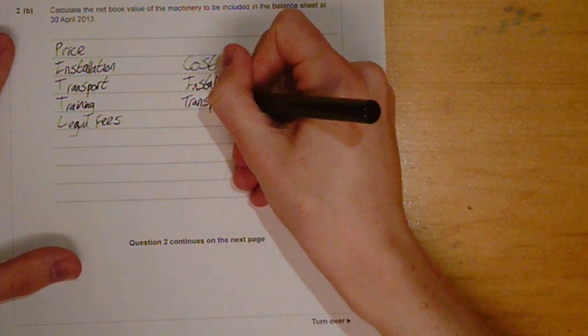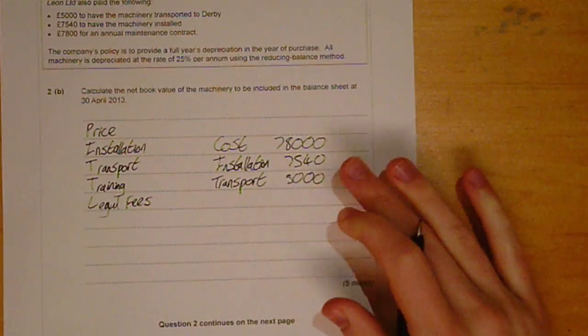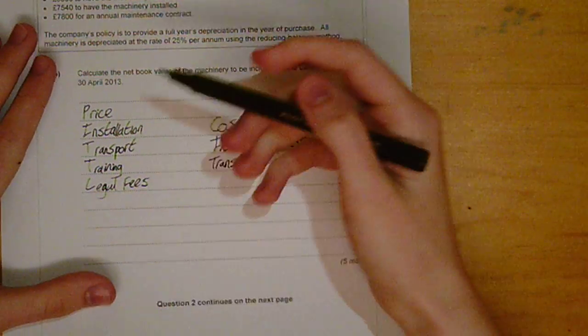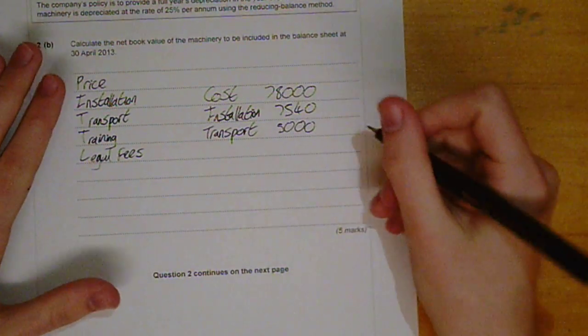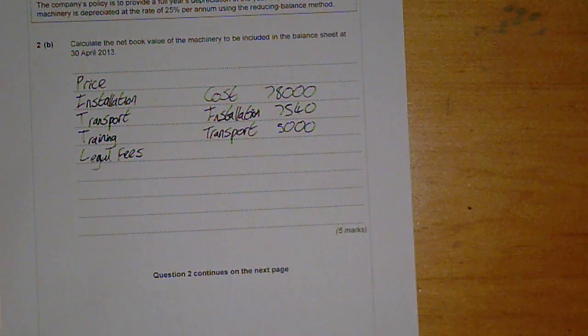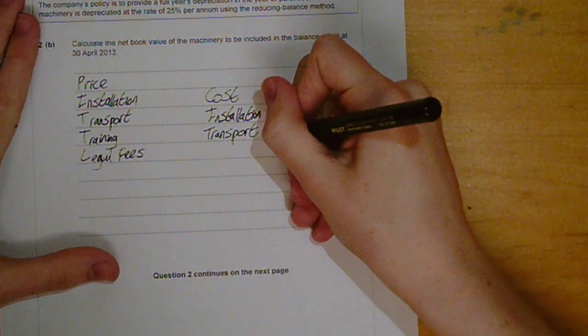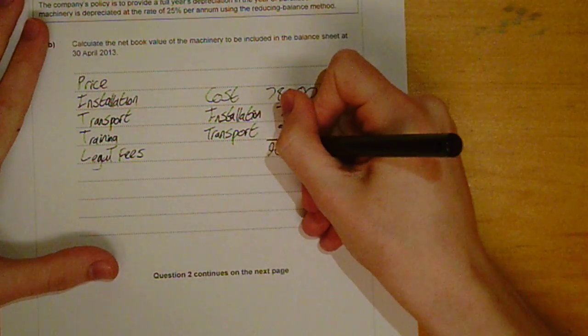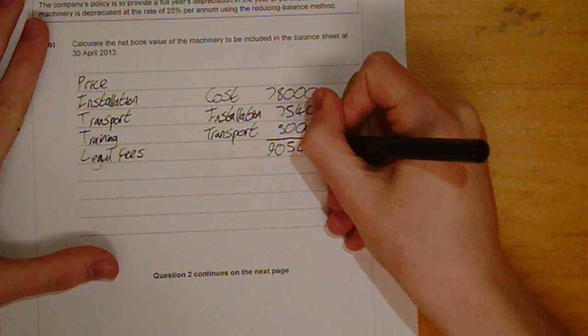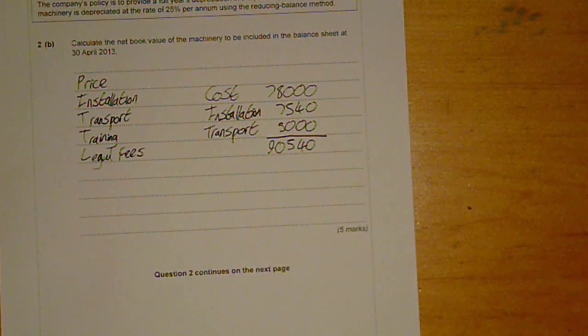Transport. Okay, so the maintenance contract, that's not in our group of 5, so we're not going to include it in our evaluation. However, one more thing we need to do after we've totaled this up. Total comes to 19,540.